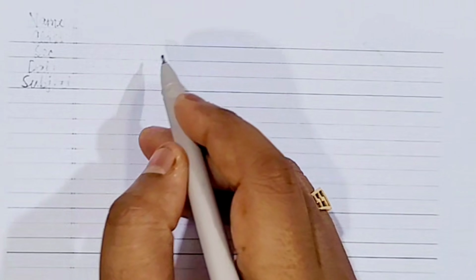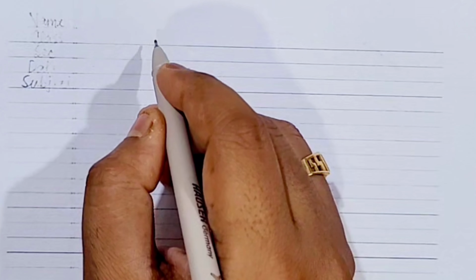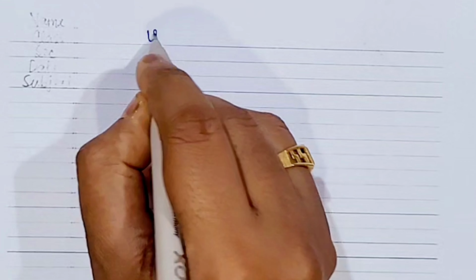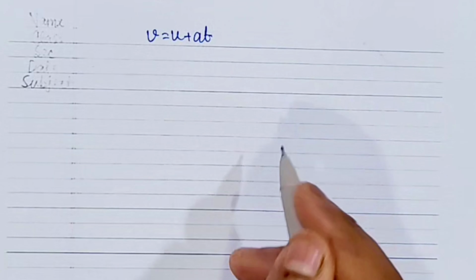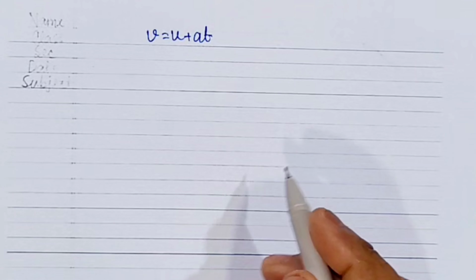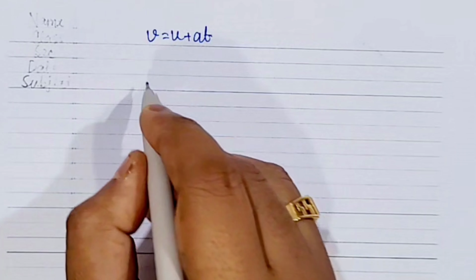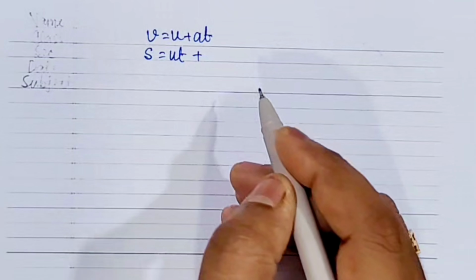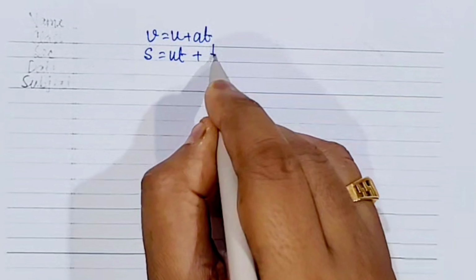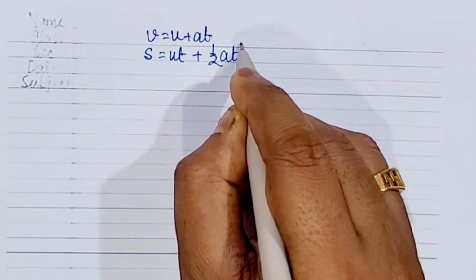Let us write down the formulas of motion. The first formula will be V equals U plus AT. The second one will be S equals UT plus half AT square.